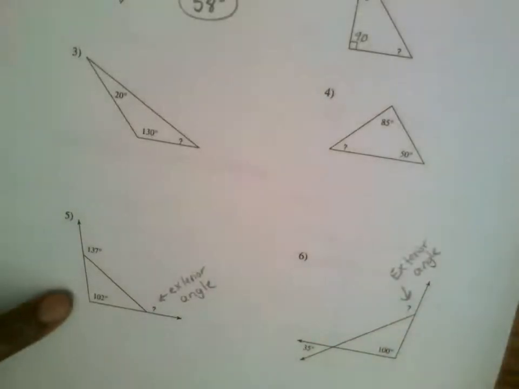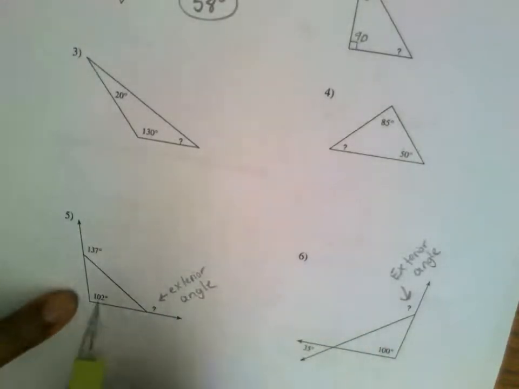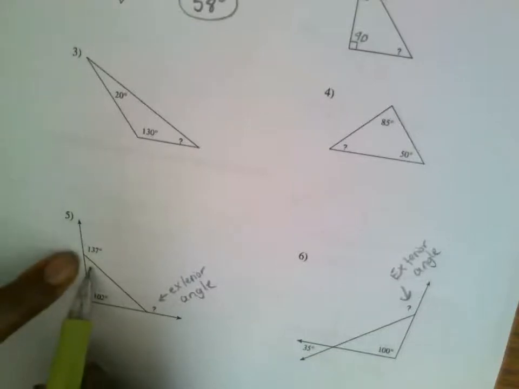To find the measurement of the exterior angle, that's going to be the sum of the two interior angles. The sum of these two interior angles.